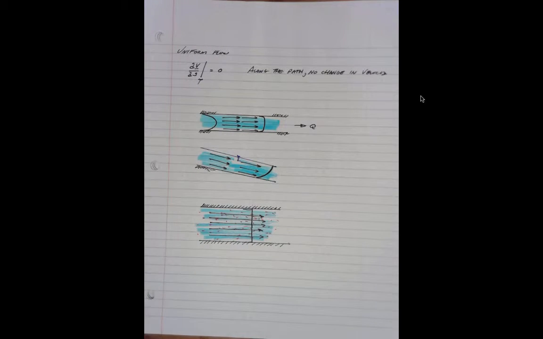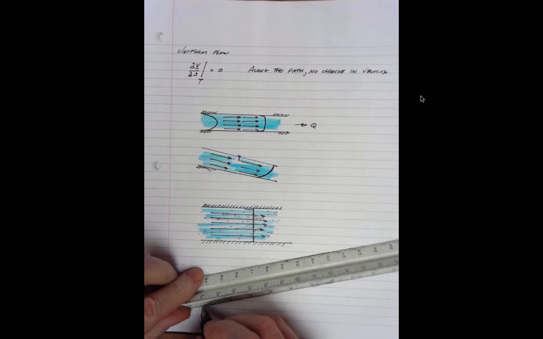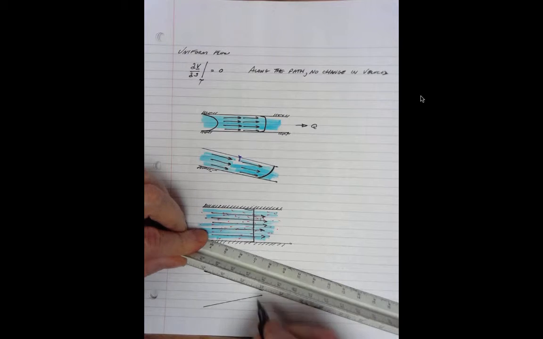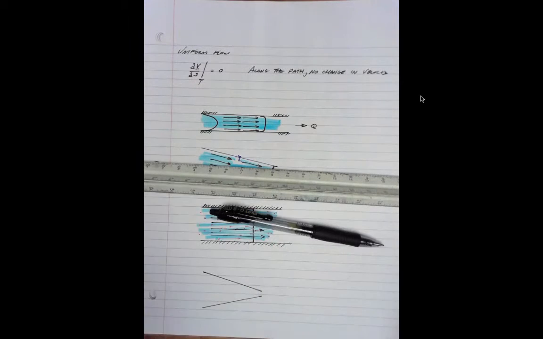If the geometry changes, like in a nozzle, then we would get non-uniform flow. So go back to our pipe, turn it from a constant cross-section to a changing cross-section.